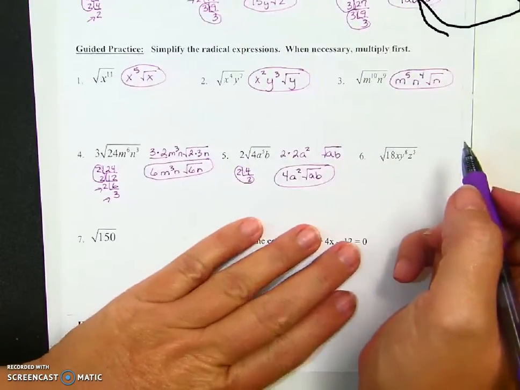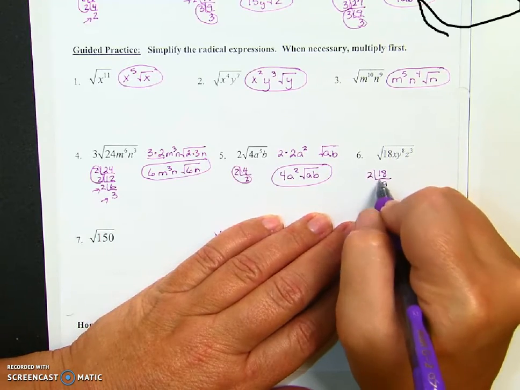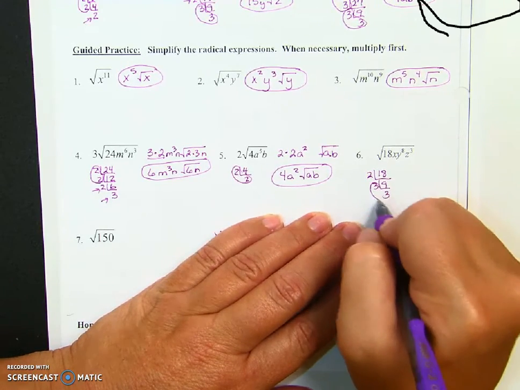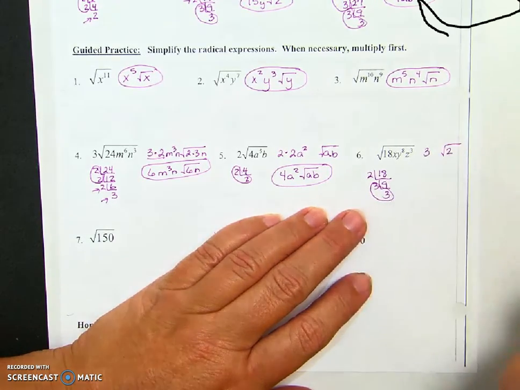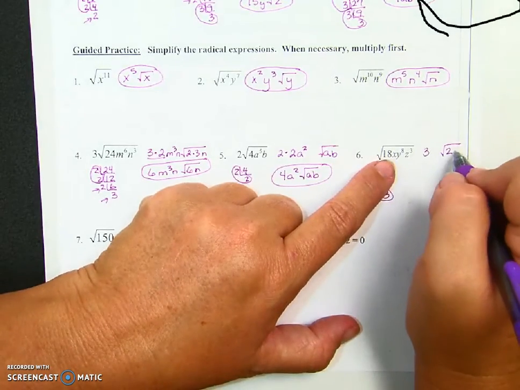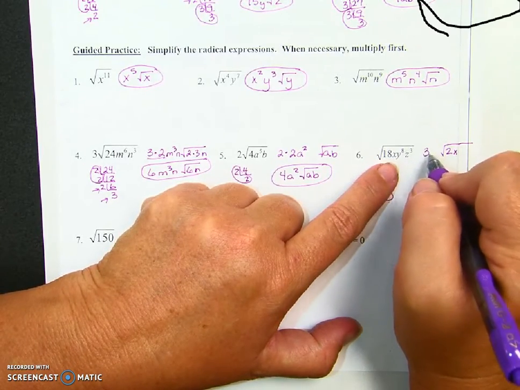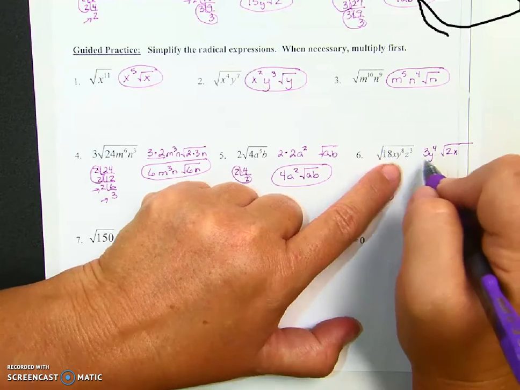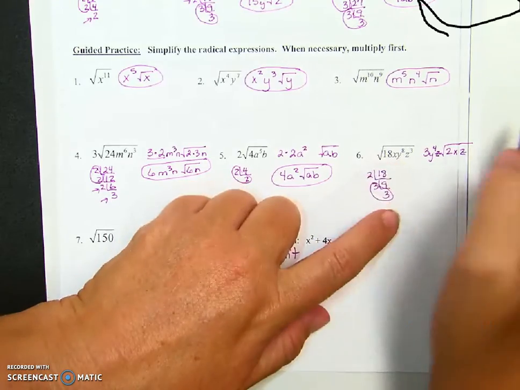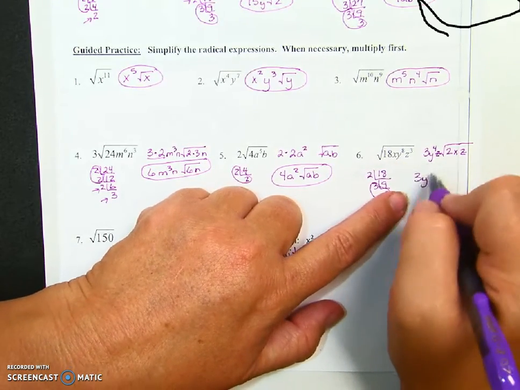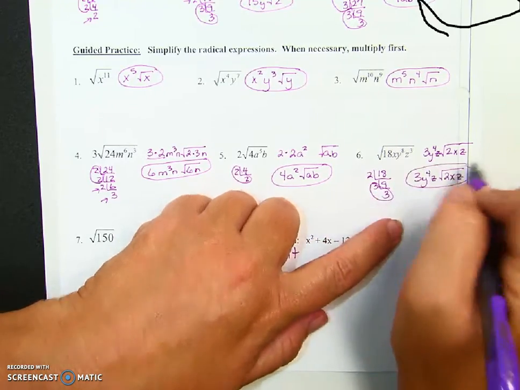With number 6, break down. We don't have anything on the outside to worry about, so break this down. 2 goes in there 9. 3 goes into 9 3 times, so we have a pair of 3's. So that's a 3 on the outside. Slide over. We have a 2 on the inside. We do not have a pair of x's, but that lonesome little x there has to go inside. 2 goes into 4 2 times, so we have y to the 4th. And then 2 goes into 3 one time, so we have z, but we have 1 left over to go on the inside. I'm going to rewrite that because that's squished up. So 3y to the 4th, z, on the square root of 2xz. That is your answer there.